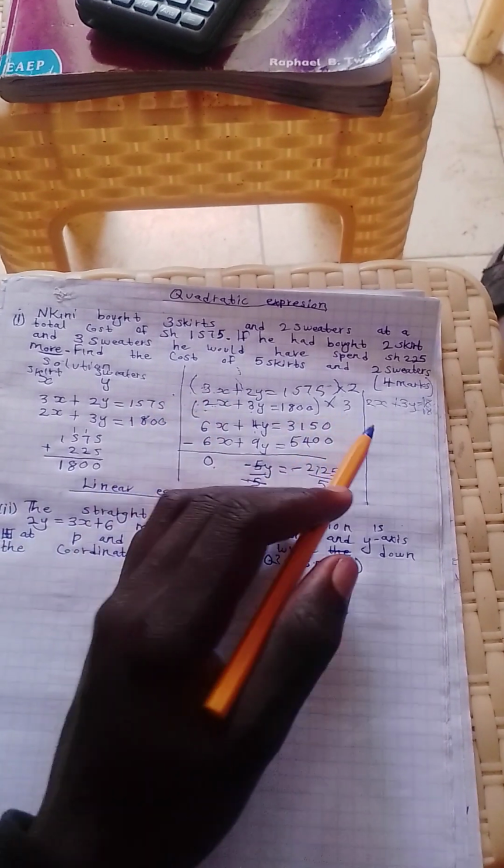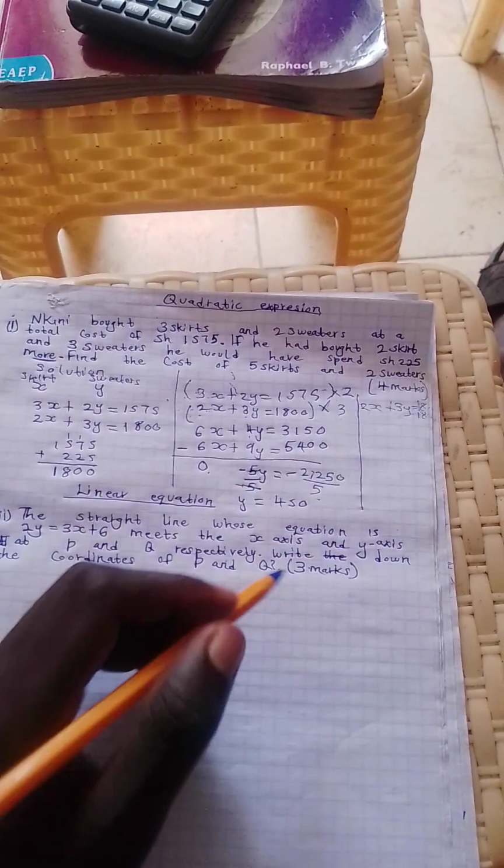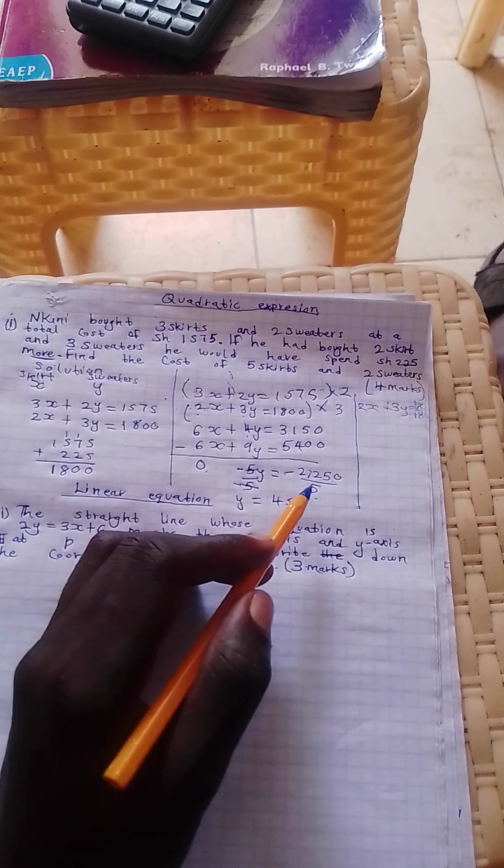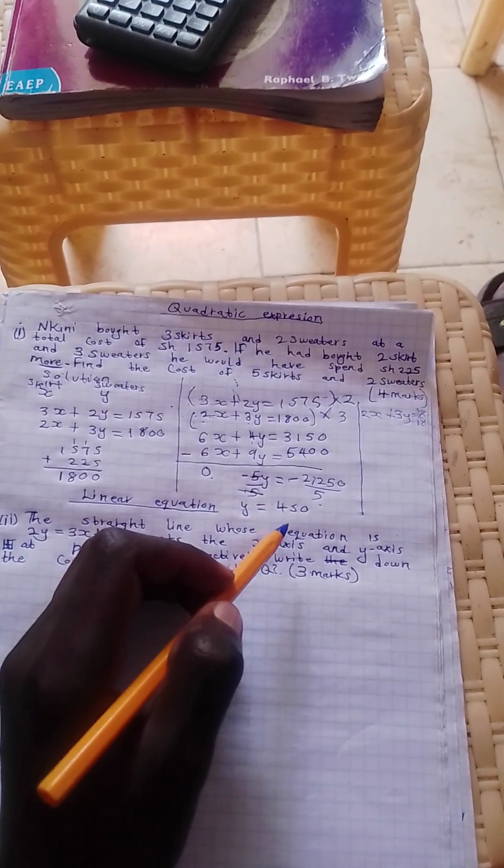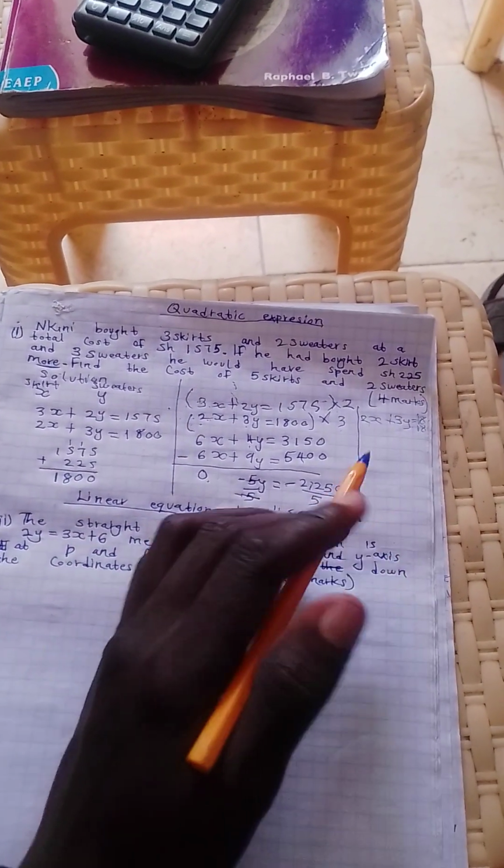So in this equation, where we have y, we will place 450.